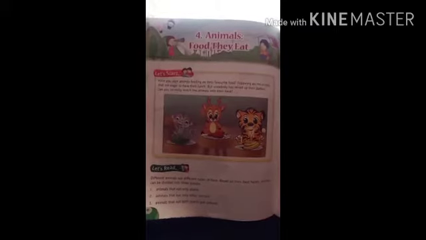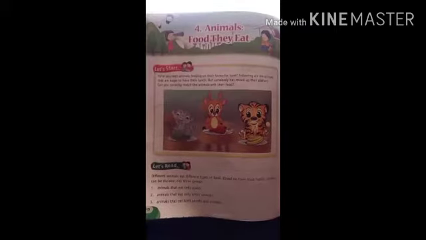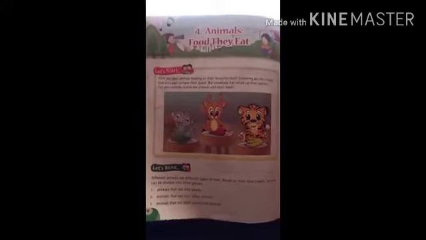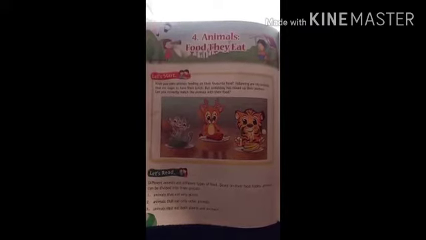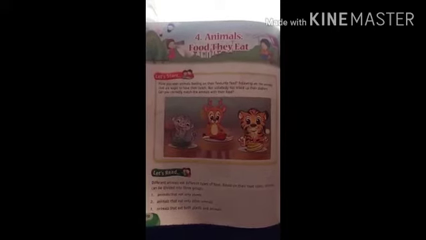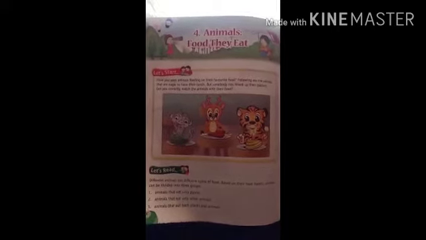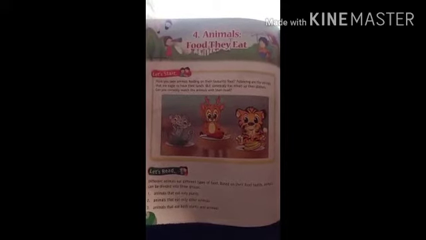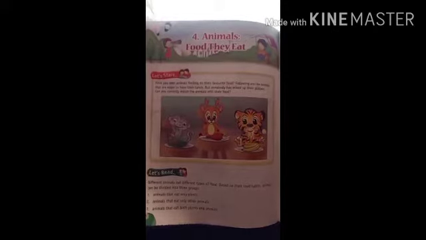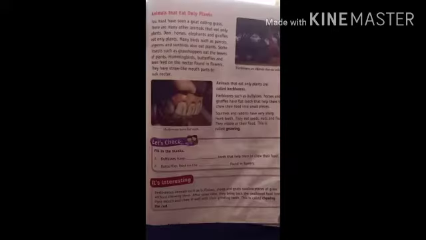As you already know, different animals eat different types of food. The animals' food habits are based on the different types of food they eat. Alright? Animals can be divided into three groups. Try to read along with me. Animals that eat only plants, animals that eat only other animals, and animals that eat both plants and animals.